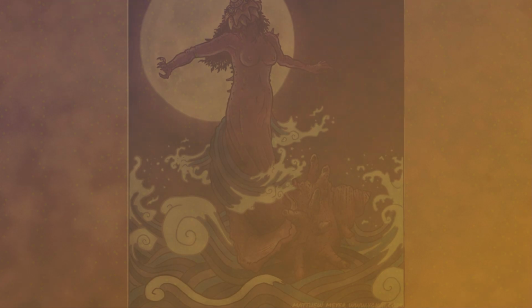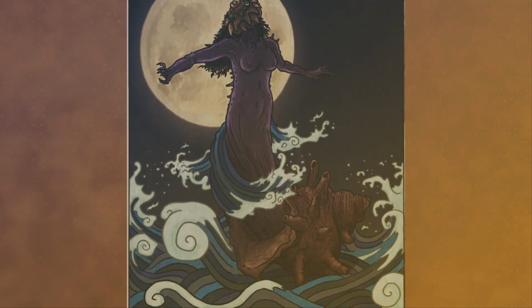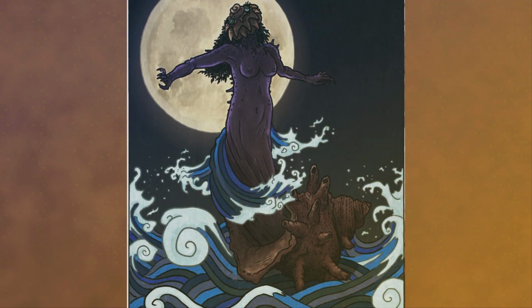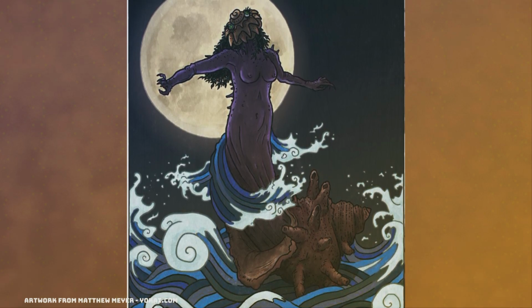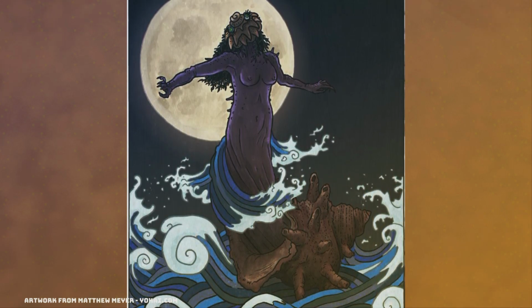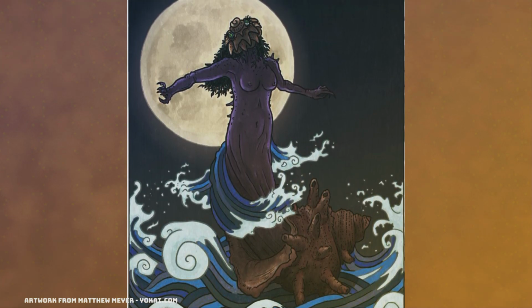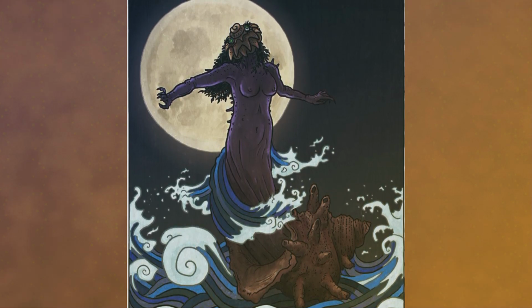Saze Oni is a creature from Japanese folklore, often depicted as a monstrous or supernatural being. The name Saze refers to a type of sea snail, and Oni is a term used for demons or ogres in Japanese mythology. The Saze Oni is typically associated with the sea, and it is said to take on the appearance of a woman with long hair wearing a kimono.